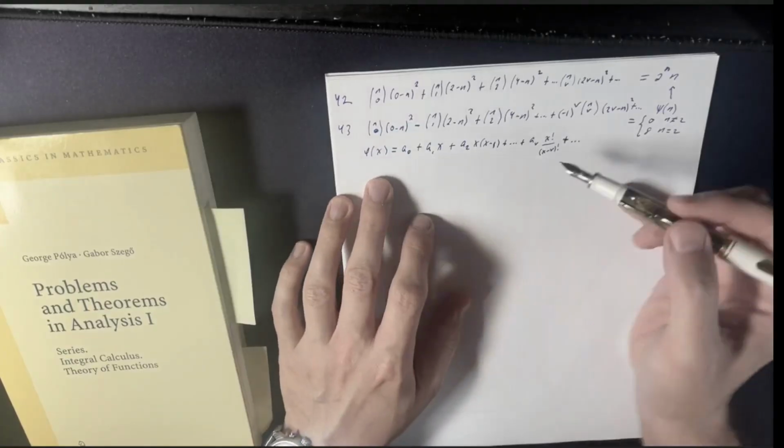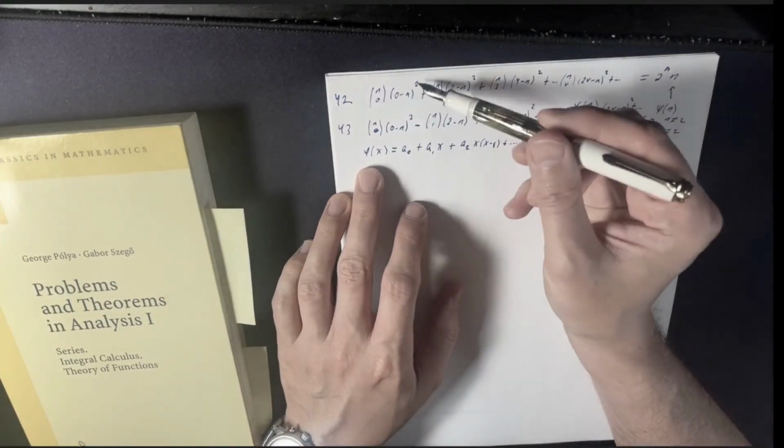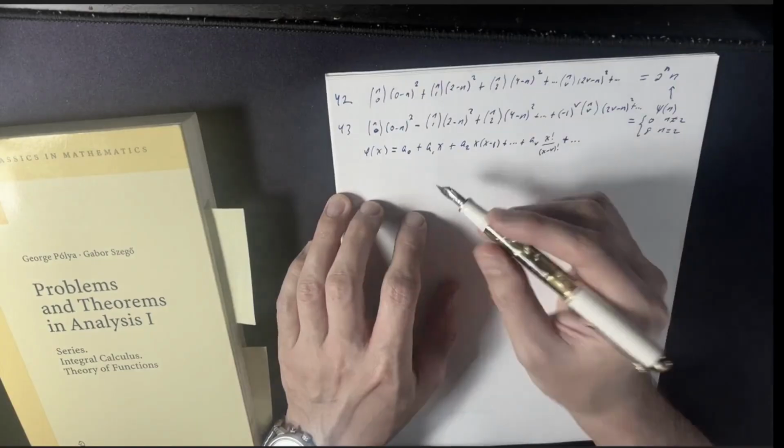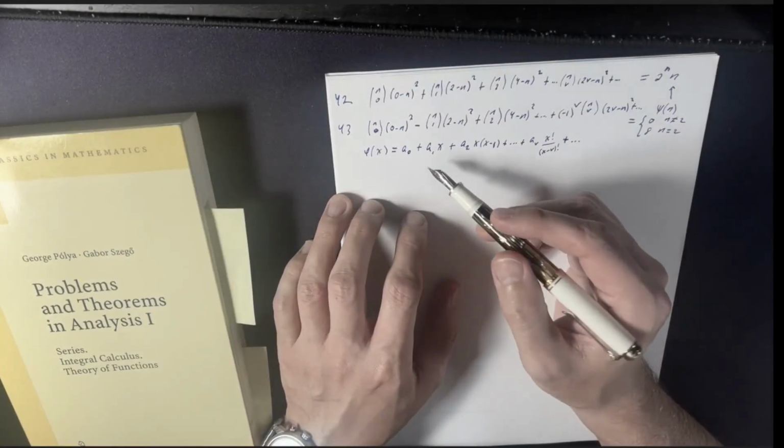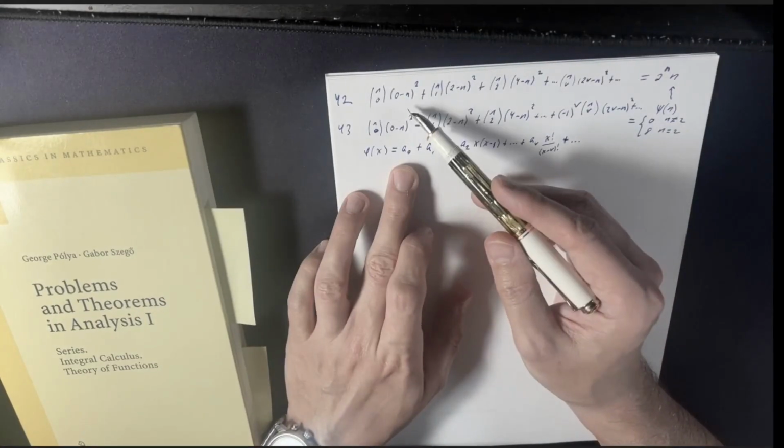All right, so at the moment, all I need to do is make this function match up with these coefficients. Like, make a0 be n squared.